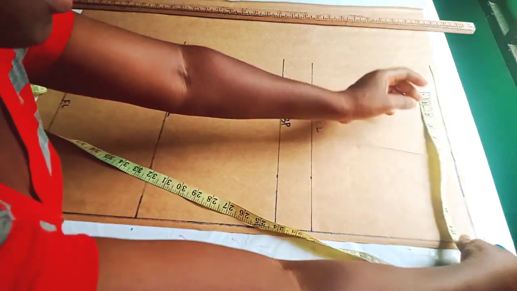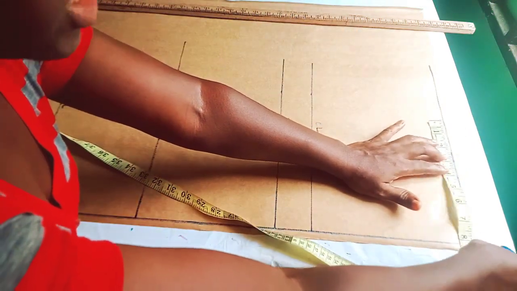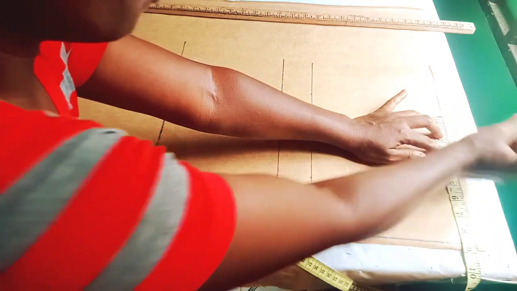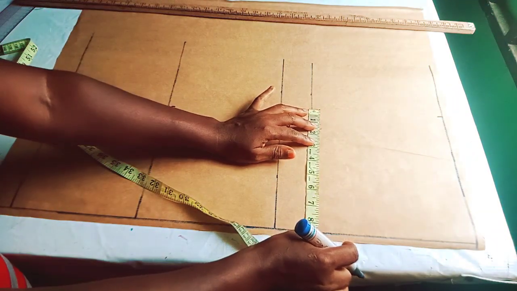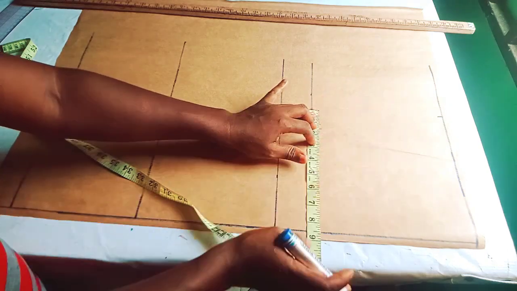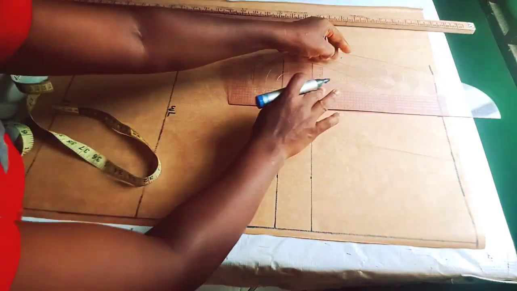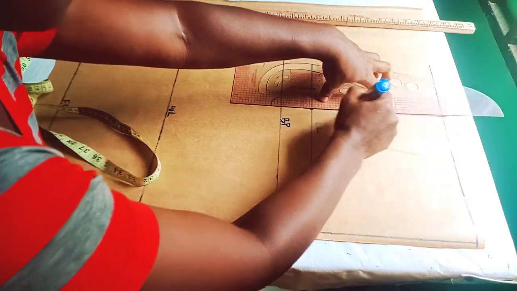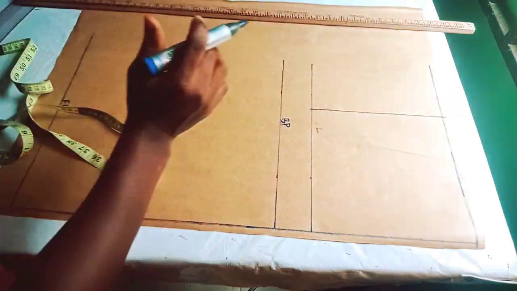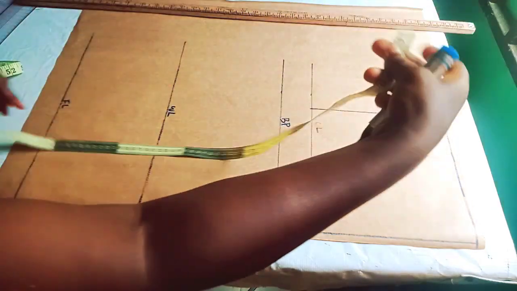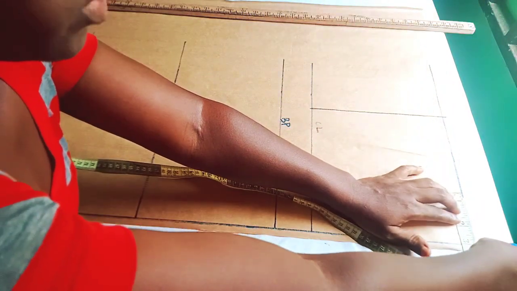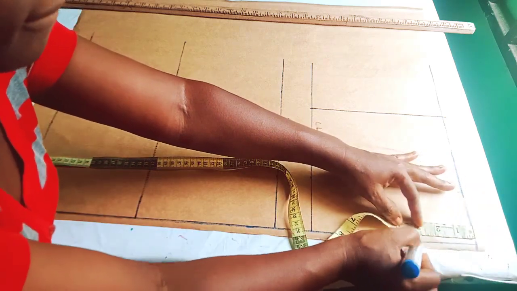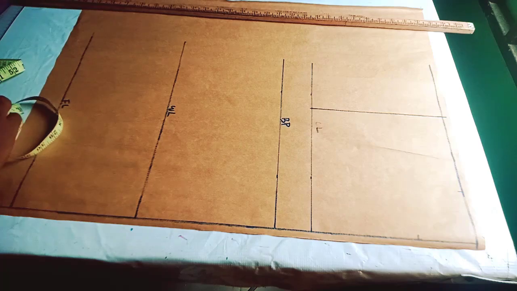Now I'll take the shoulder measurement. The shoulder measurement is 16. 16 divided by 2 will give us 8 inches, plus half an inch sewing seam allowance around the armhole. It's going to be 8.5 inches. So I'm going to connect. Having done that, I'll mark the neck circumference, which is 3 by 3 for standard measurements. Then I'll connect with our curve ruler.